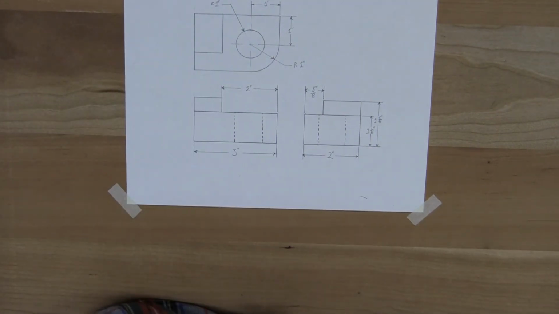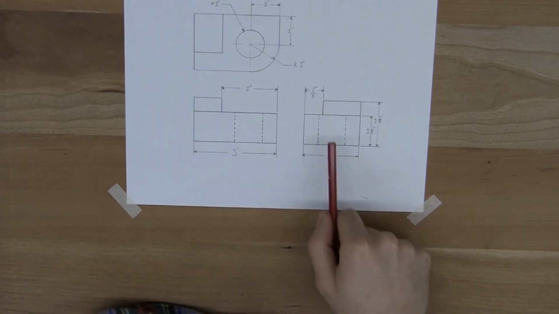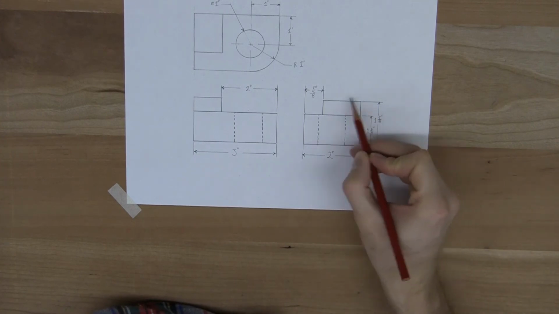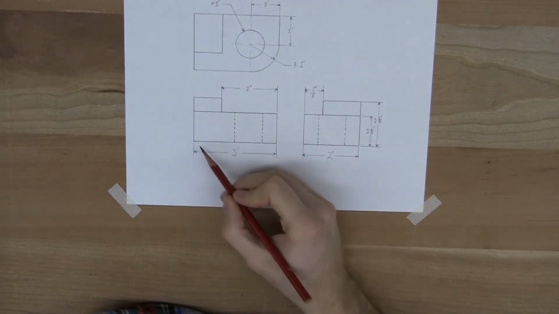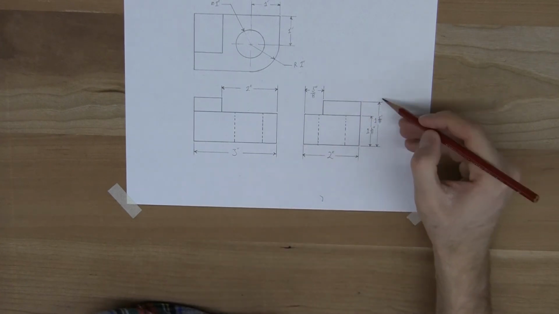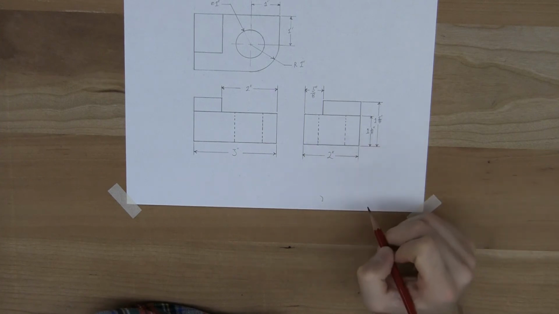All right, now I'm just going to go over it. All of my dimension lines are at least 3/8 of an inch away from the block. All of my extension lines do not touch the block. There's about a 1/16 of an inch gap everywhere. Any secondary dimensions, like this one here, this is the only one that I have, is 1/4 of an inch away from the original one.